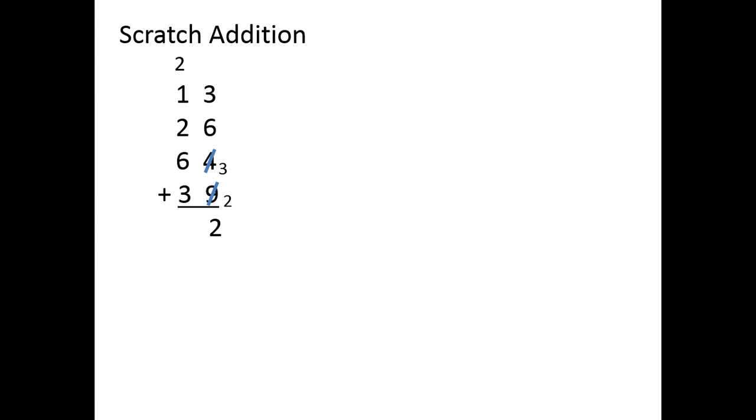So now let's look at the tens column. We have 2 plus 1 is 3. That's not enough to group. Now it's 3 tens we're adding. 2 plus 1 is 3 tens, and then 3 plus 2 would be 5 tens, and then 5 plus 6 would be 11 tens. Okay, so now I can do some regrouping.